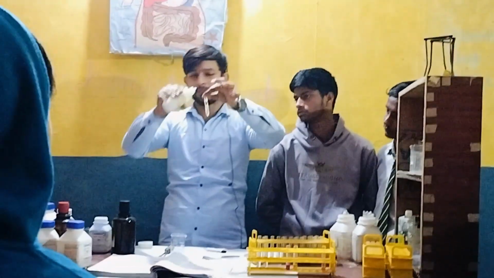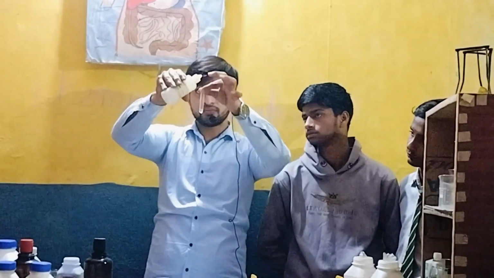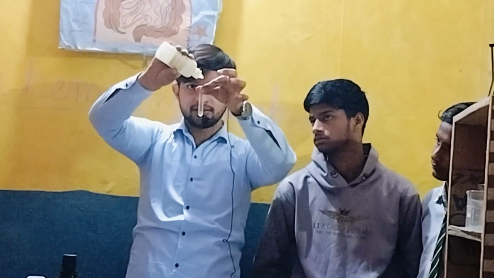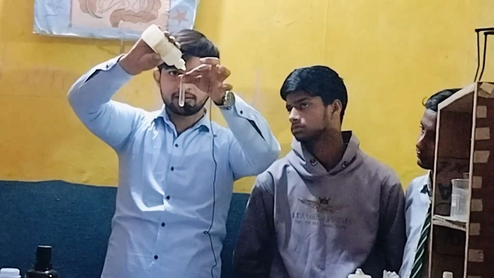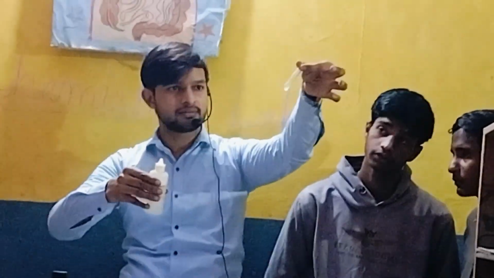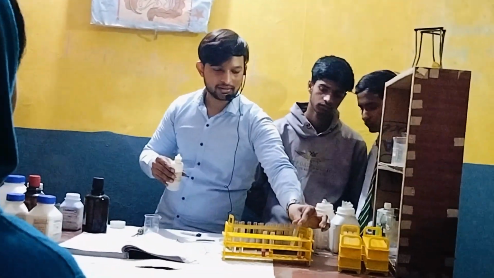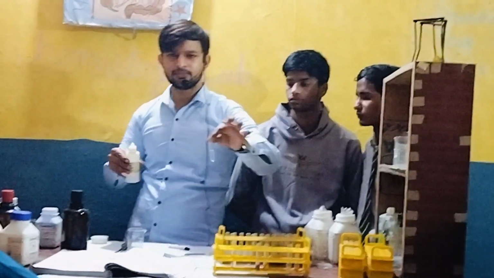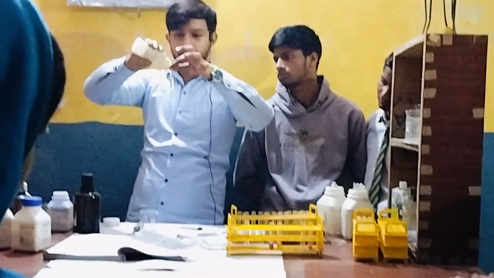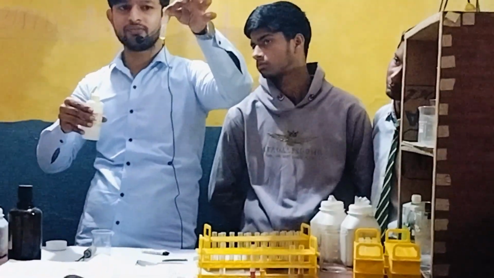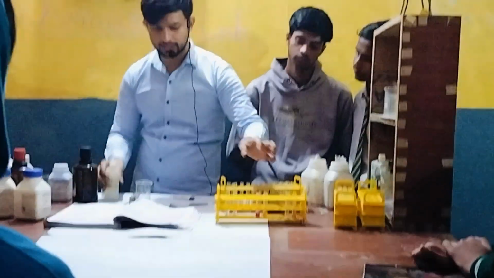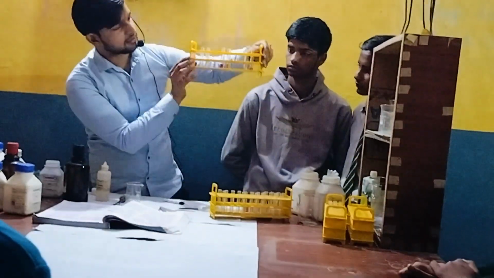Nothing will happen. You can see. See the color of this phenolphthalein. See everyone. White color. Nothing happens. Okay. Colorless. With water, the same thing happens. See. Nothing will happen with water also. Okay. So you can see the color of the test tube.